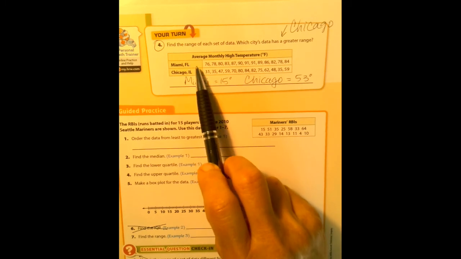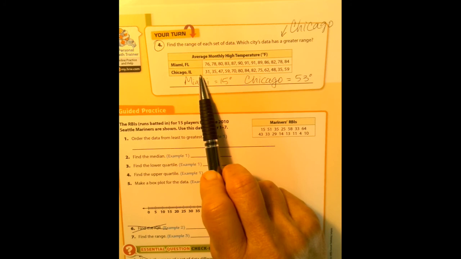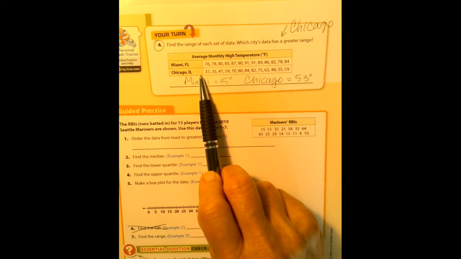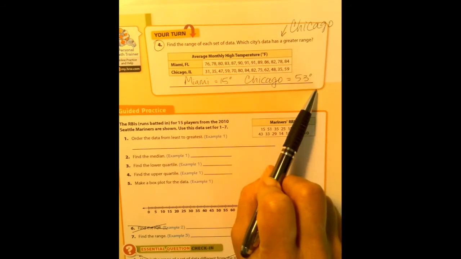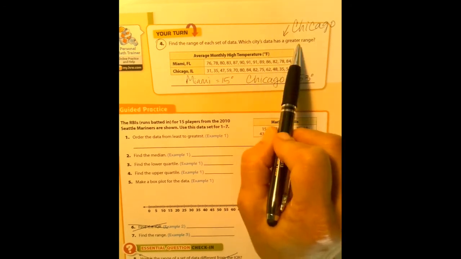So you also did number 4. This was on page 468. I might have told you the wrong page in the video. What you should have found when you listed, you were looking for range for Chicago and Miami for average high temperatures. And so if you list them in order from least to greatest and subtract the least from the greatest, you would find Miami has a range of 15 degrees and Chicago has a range of 53 degrees. And the question was which city's data has a greater range? That would be Chicago.